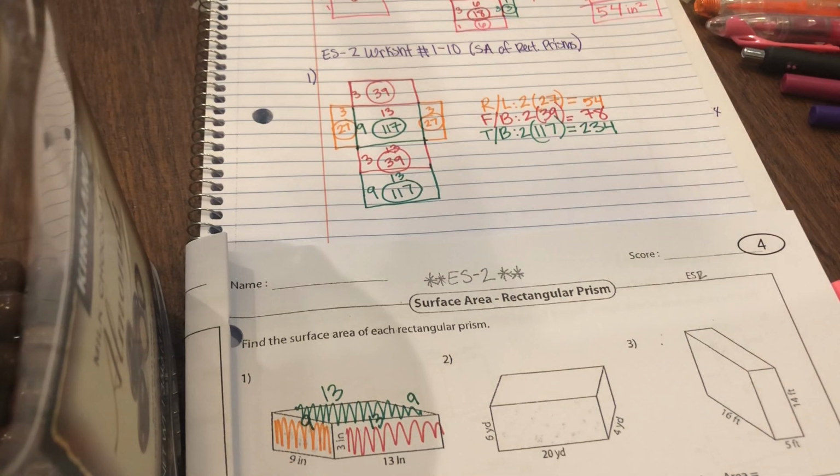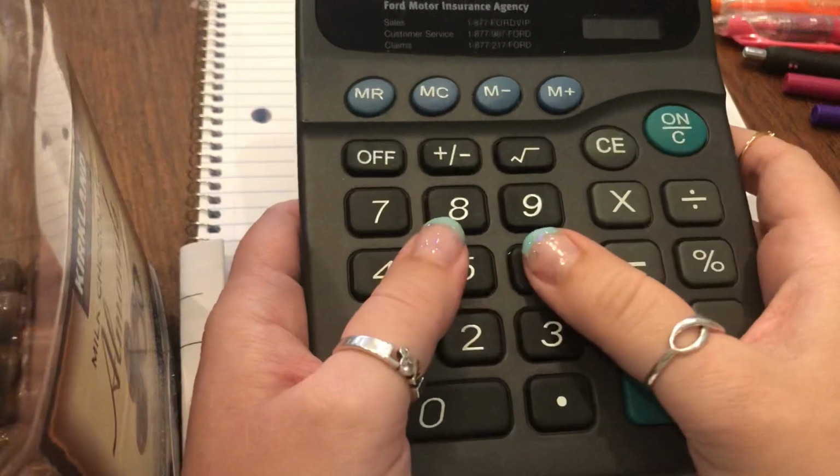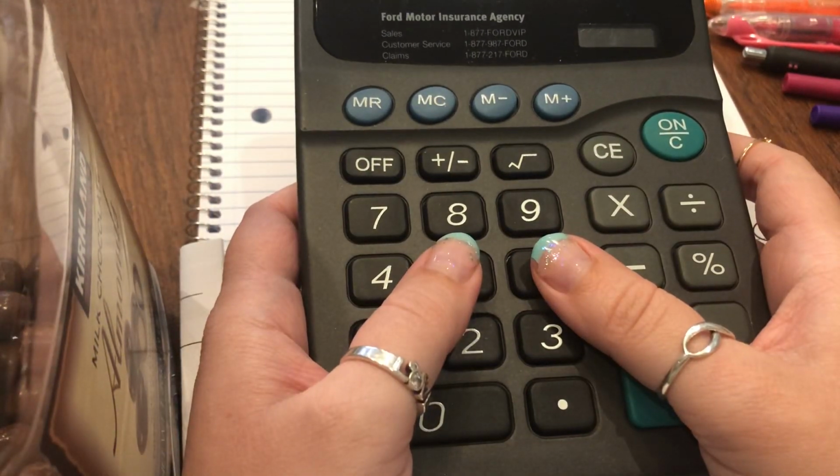Before I go any further, I just want to remind you, yes, you can use a calculator for this section, but remember, your calculator is only as good as its user. Unlike a phone, there is no Siri on a calculator. So do not hold your calculator like this and type it in, because if you make a mistake with your thumbs, you're going to type in the wrong number. Okay?